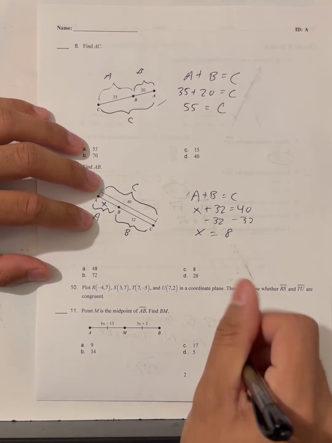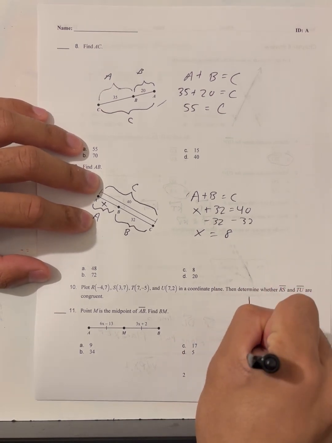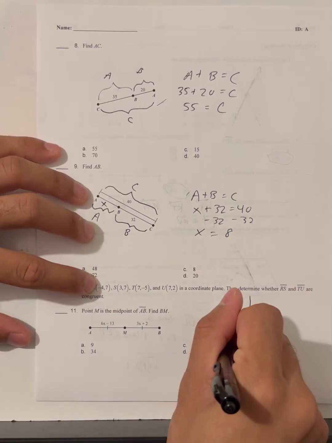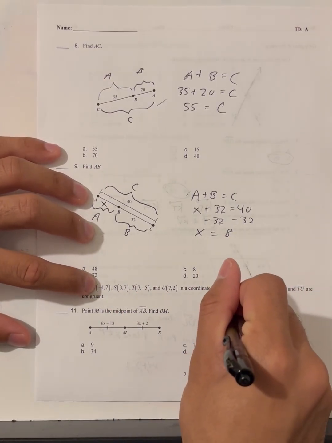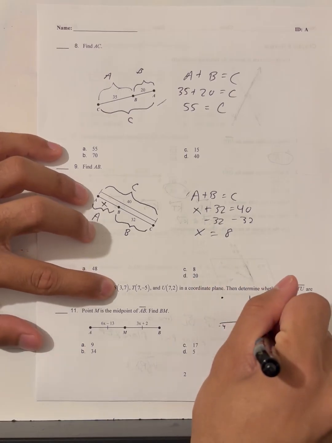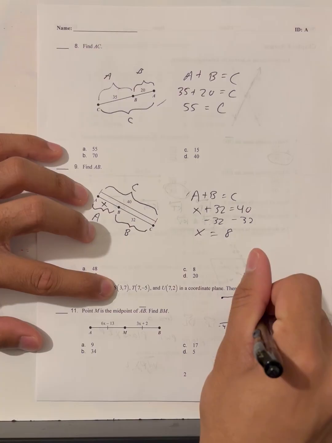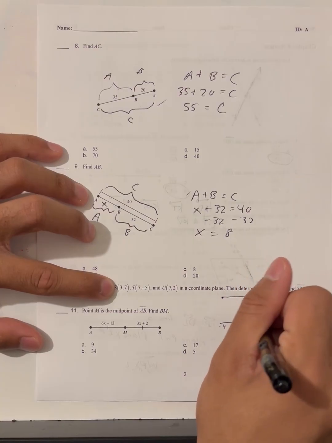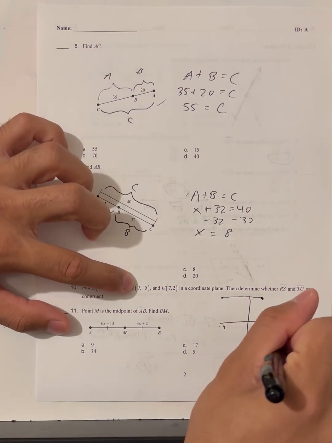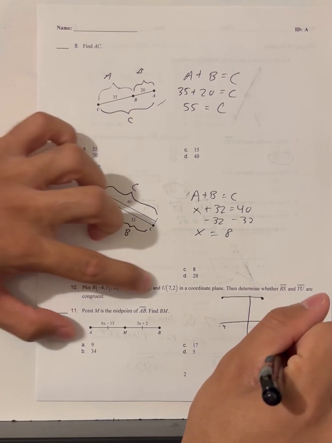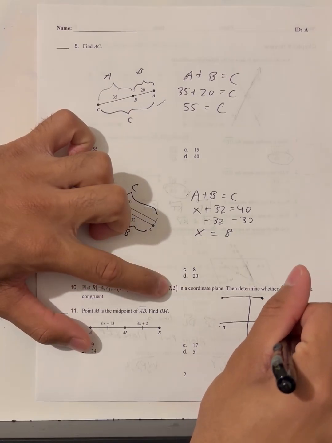If we were to graph these points on a coordinate plane like this: (-4, 7), you can say the -4 is over here, and the 7 is somewhere over here. Then (3, 7), the 3 is over here, and 7 is over here. So we're going to look at this segment first. Then (7, -5), the 7 is over here somewhere, and -5 is down here, and (7, 2).